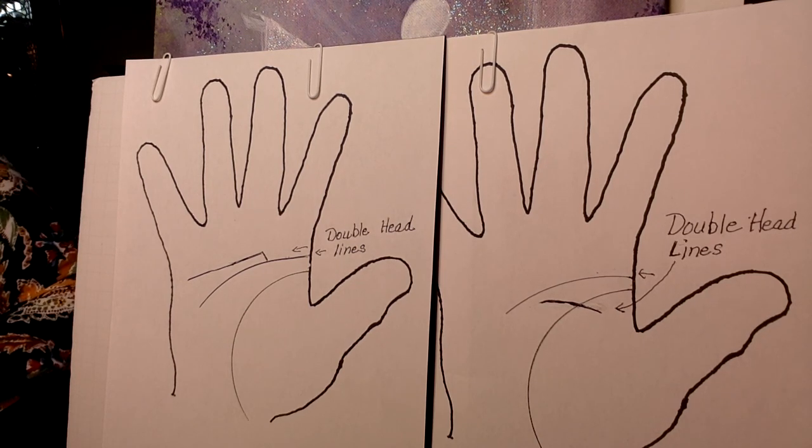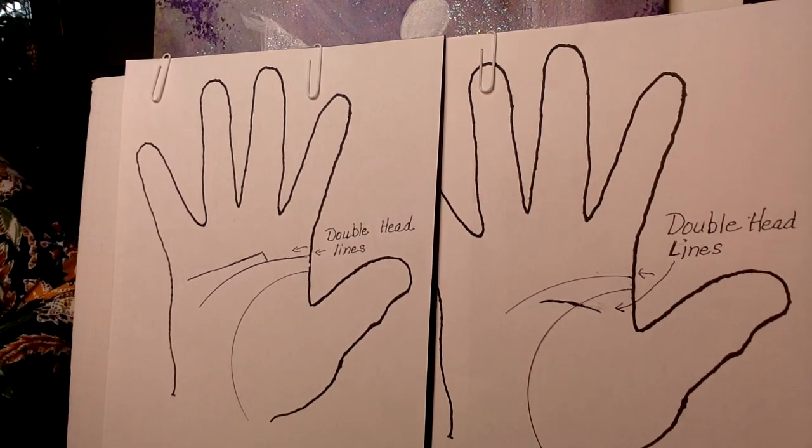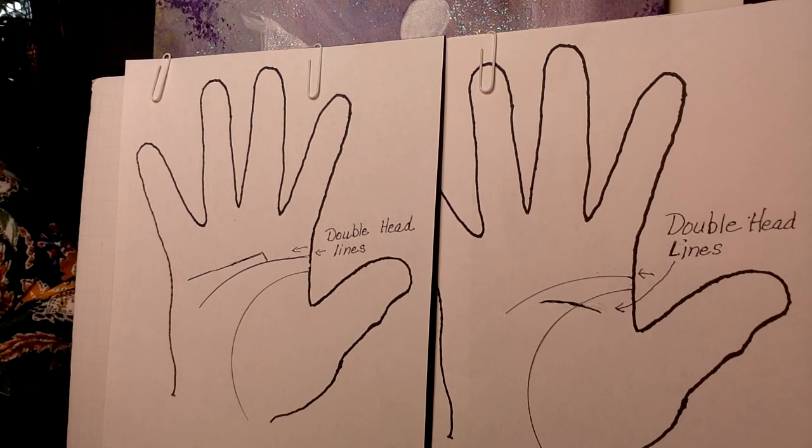It's, however, quite interesting. So this ends our lesson on the double lines.